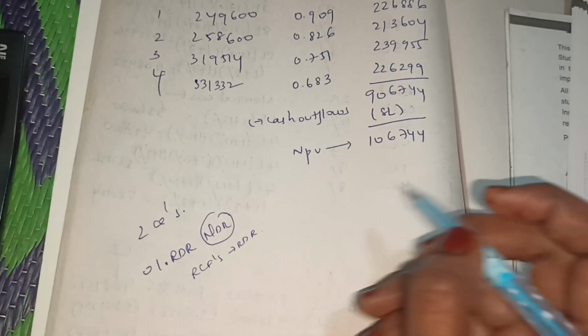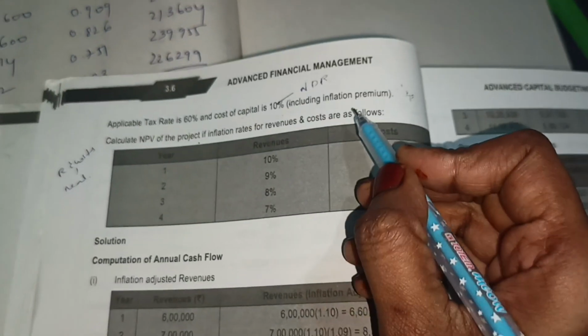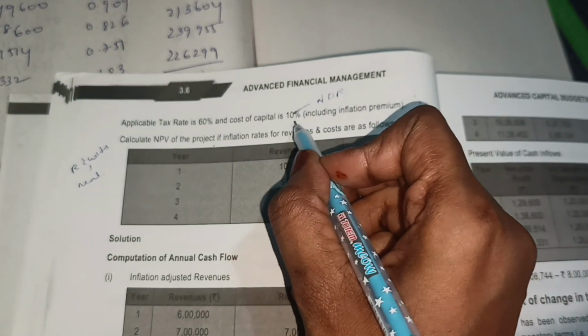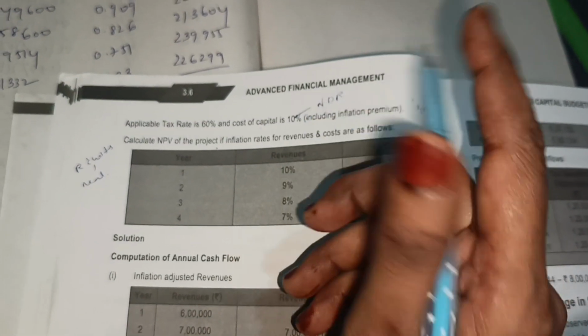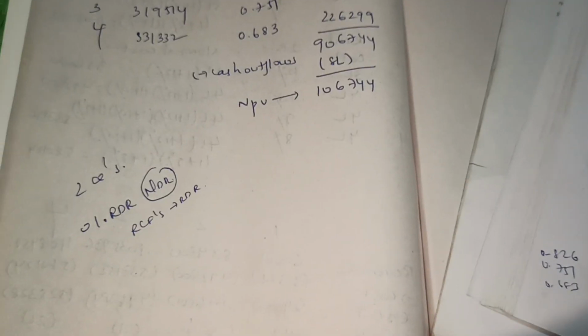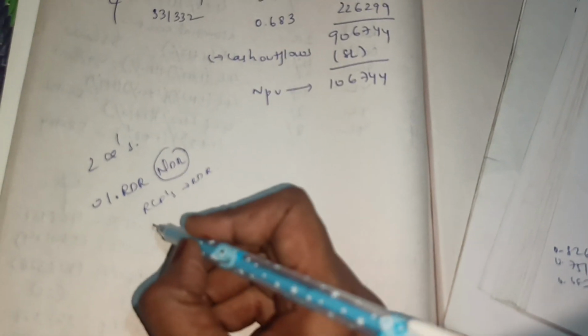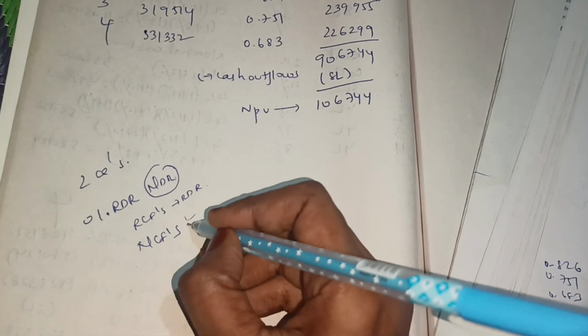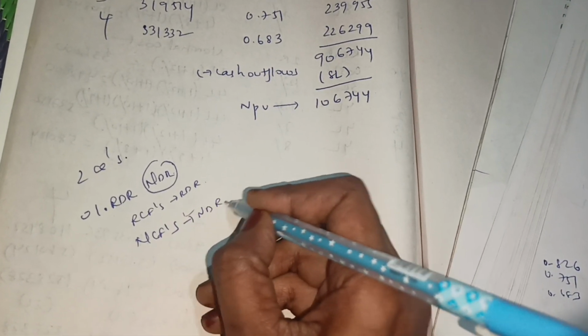The answer is, since they have not given us only one inflation rate, we cannot convert this nominal discounting rate into real discounting rate. That's why we have solved this problem by using nominal cash flows and nominal discounting rate.